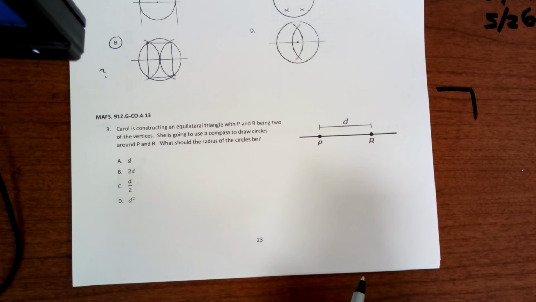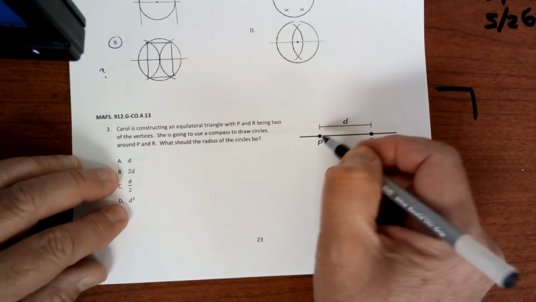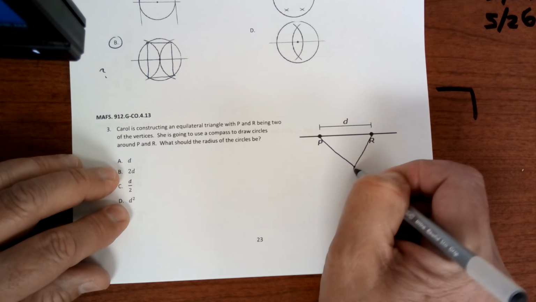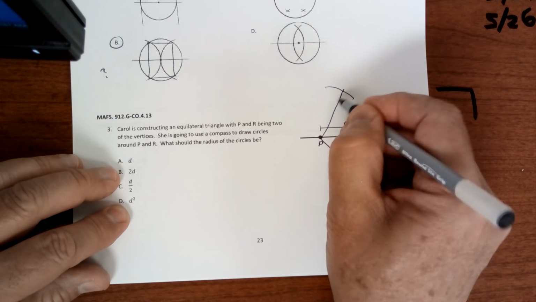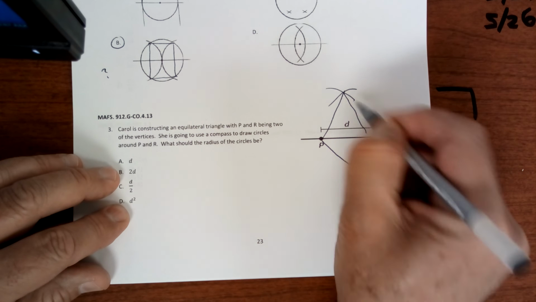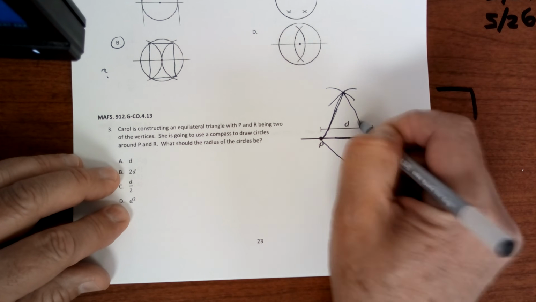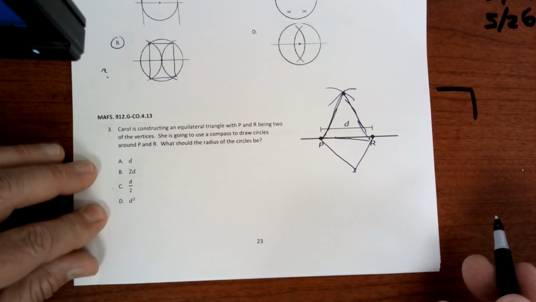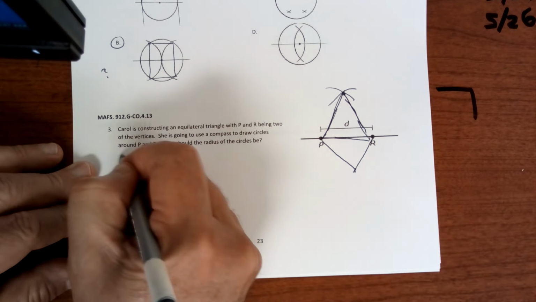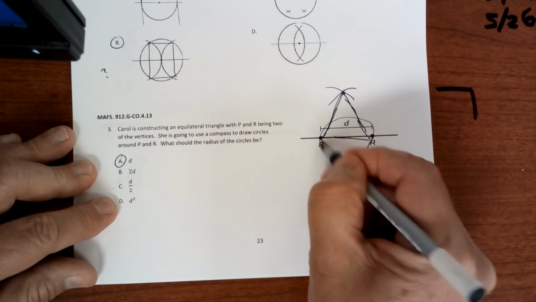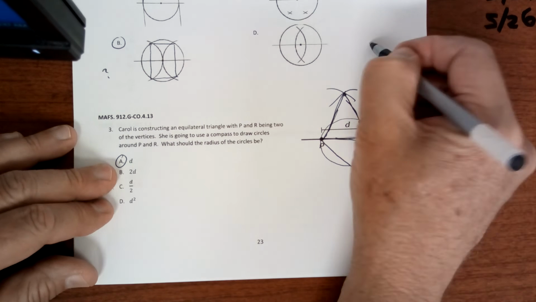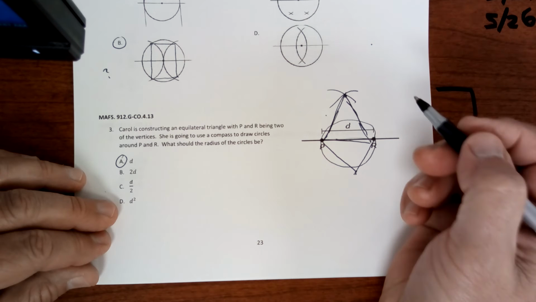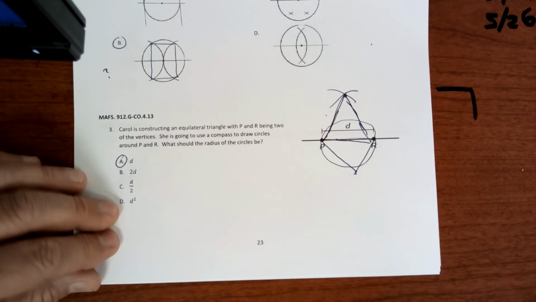Carol's constructing an equilateral triangle. Well, if you stretch your compass out the whole diameter and strike it up here, and then come over here and strike it right there, you would have this point, and that should be an equilateral triangle. So we're going to say the whole diameter, as if there was a circle going around here, all the way across. You don't want it twice as big, you don't want it half as big, and you certainly don't want to square it. Let's keep moving.